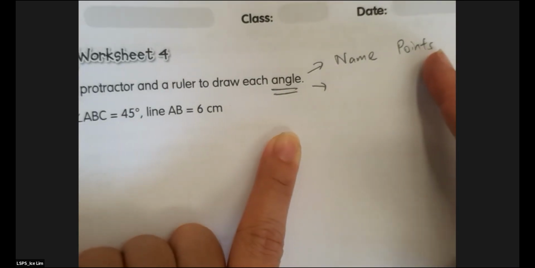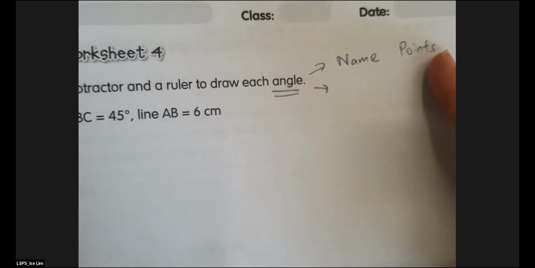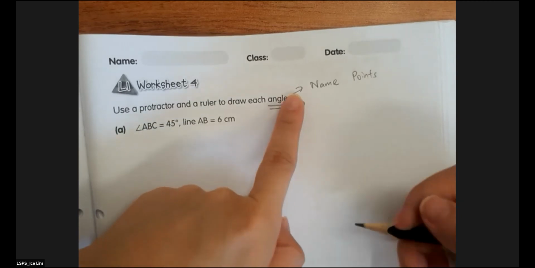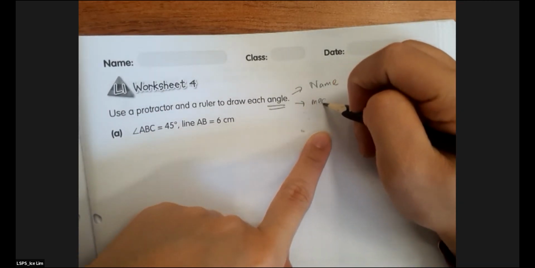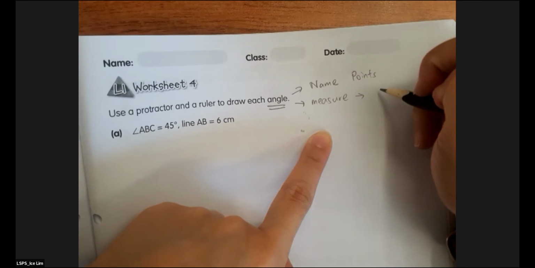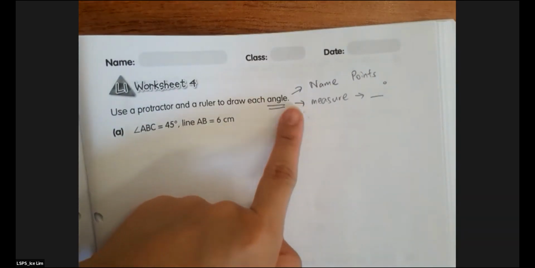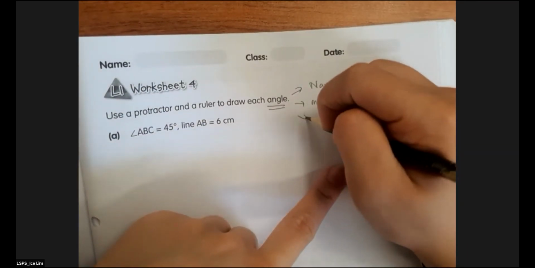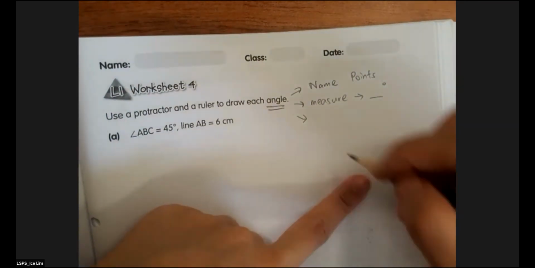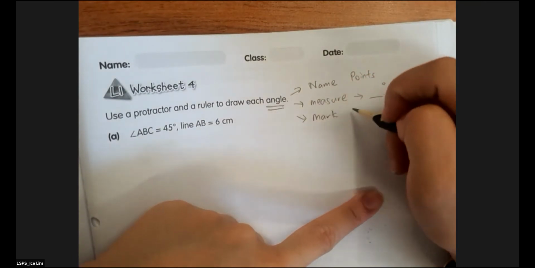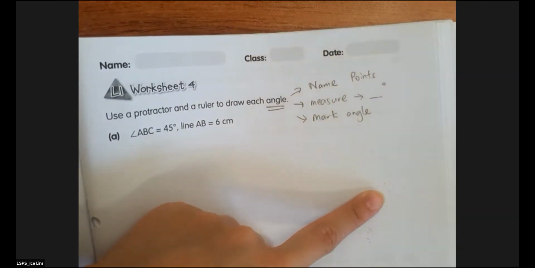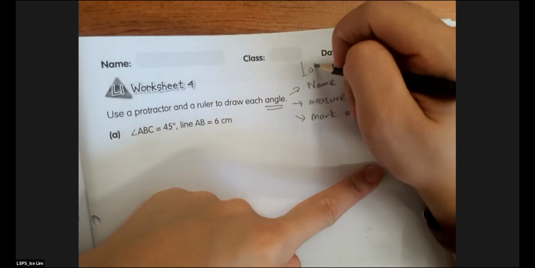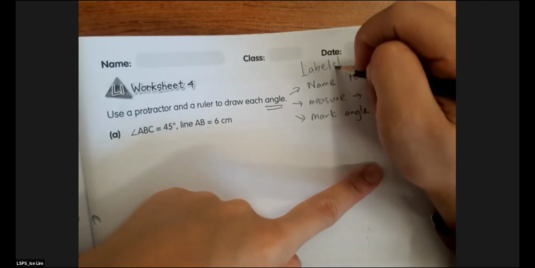Name points, remember, is uppercase, capital letter. Focusing on the angle, remember, you need to have accurate measurement. So you have something degrees. And then, the next thing you need to do, make sure you mark the angle out. So name points is like labeling. The labeling must be correct. The correct labels.